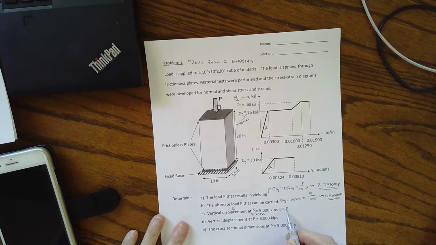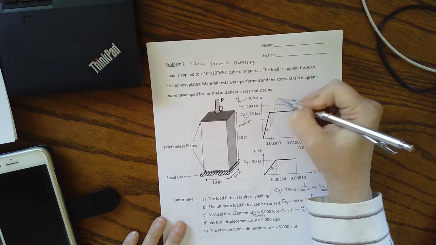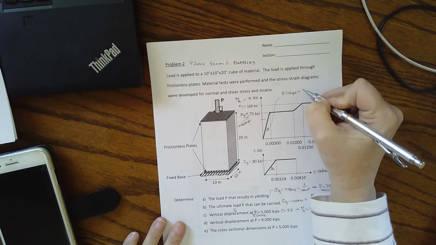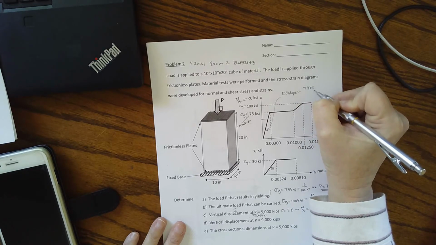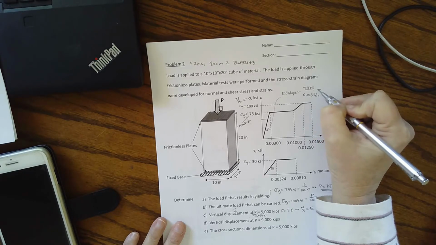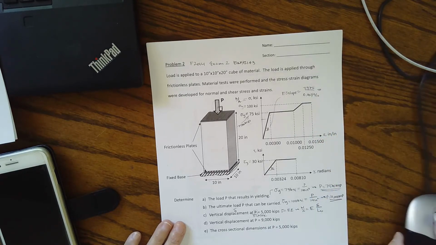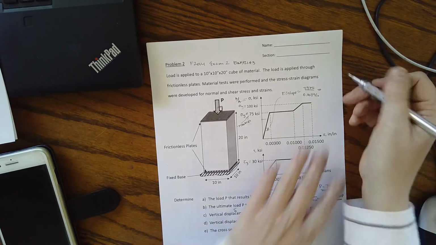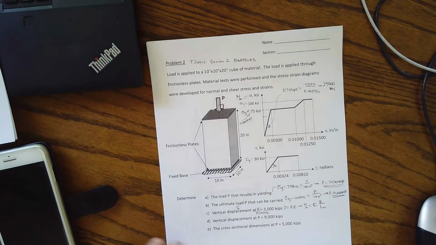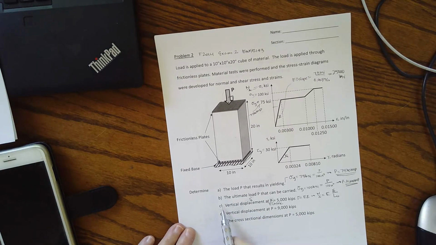Stress equals E times strain. Normal force over area equals E times delta over original length. So I've got to find E. E is my slope. It is rise over run, 75 KSI divided by 0.003 inch per inch. So I get an E value of 25,000 KSI.